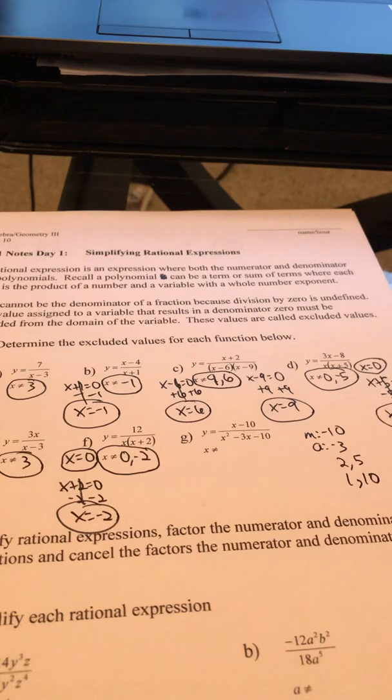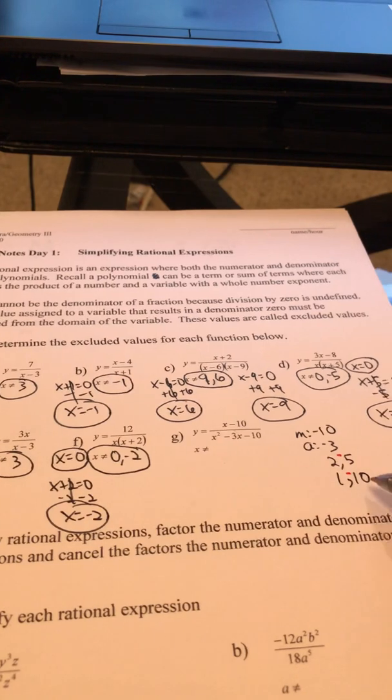If it adds to a negative, we make the larger number in our factor set the negative. So either 2 and -5, or 1 and -10 are our factors. The ones that add to -3 are 2 and -5.